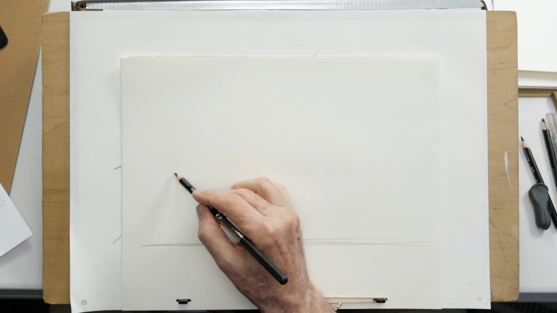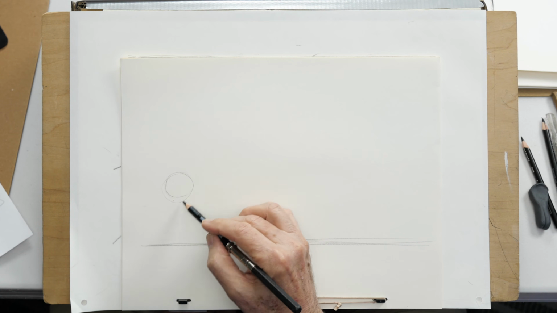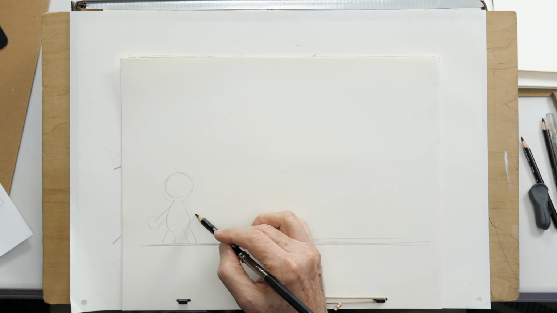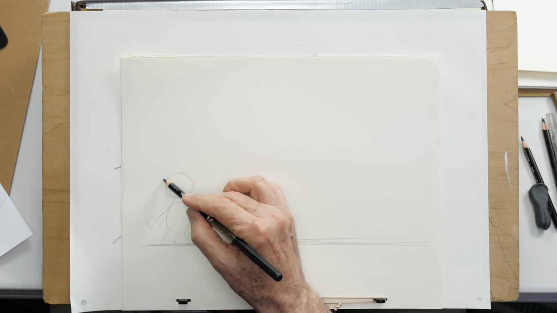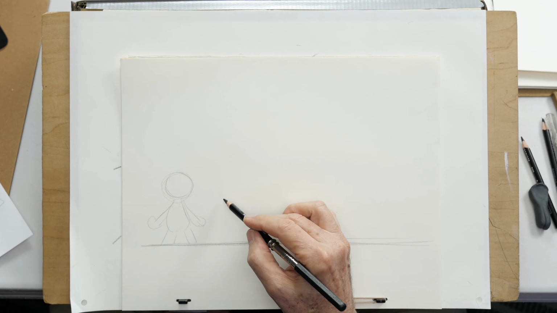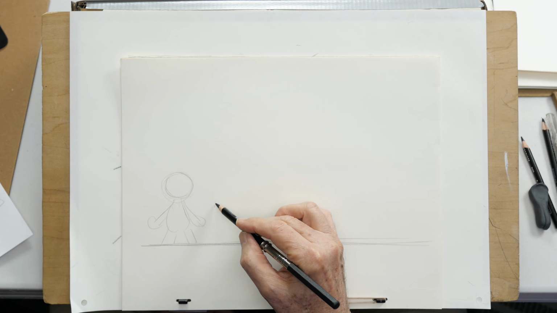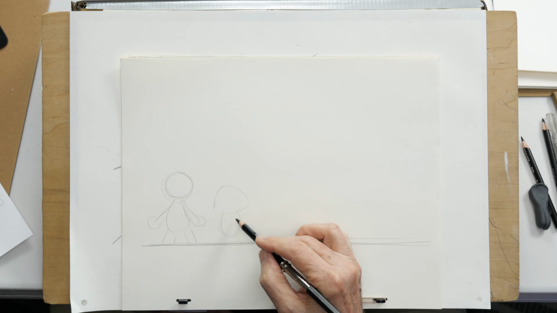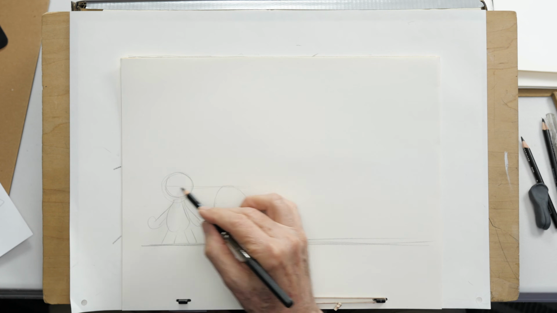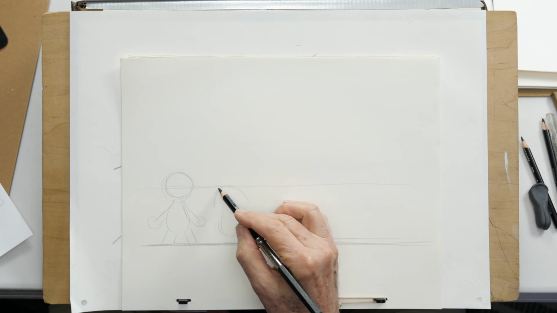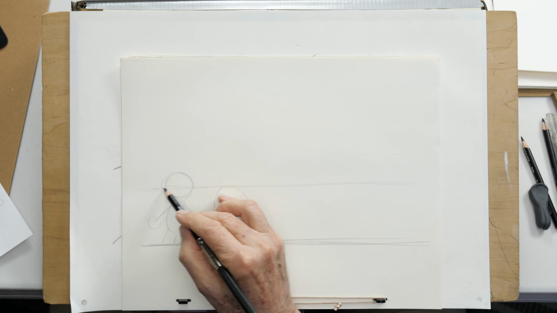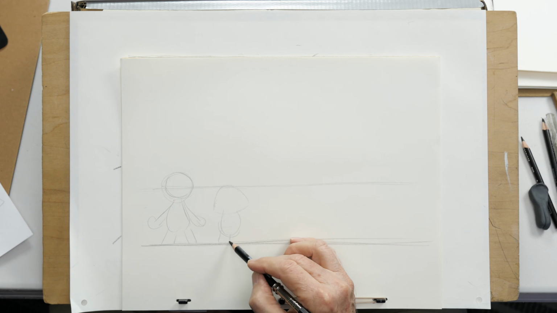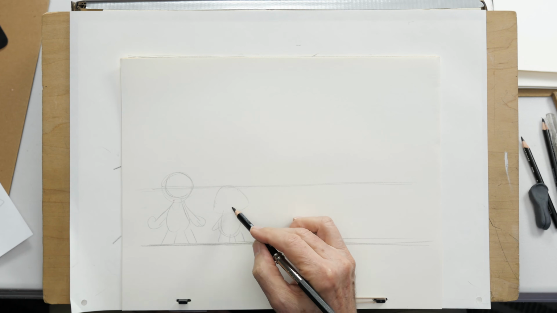So let's start with, let's say we have Tig here. So we have Tig, I'll rough him out there. And say we have one of our characters from an early lesson that we did, Twinkle. She would be about that big, almost at his eye line. And what we would do is create a light line that would go through Tig's eye line, just as a reference for the other characters.